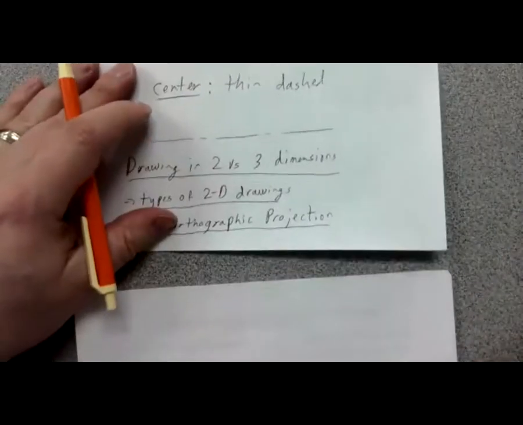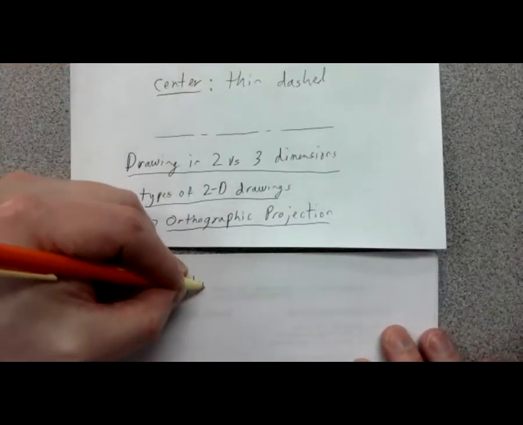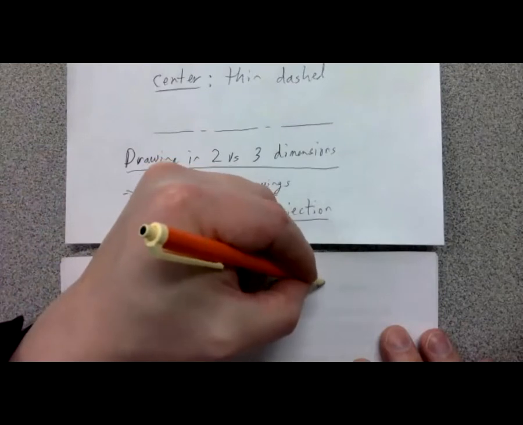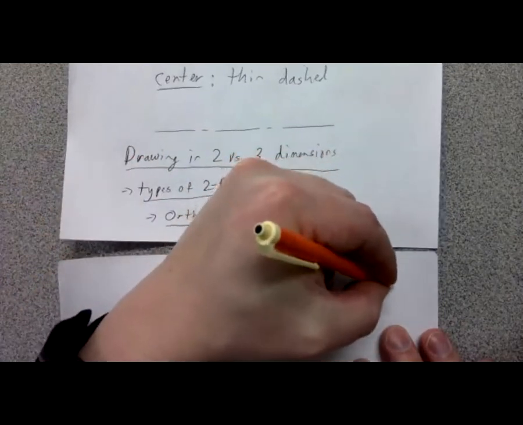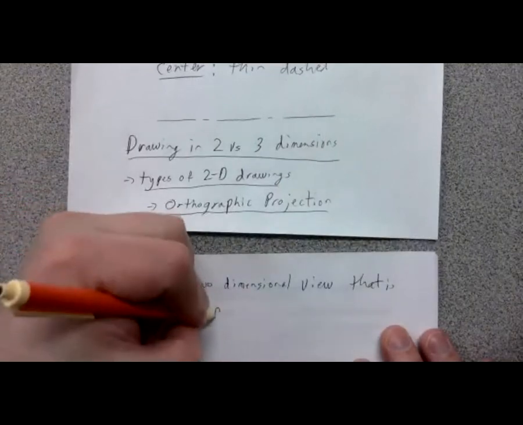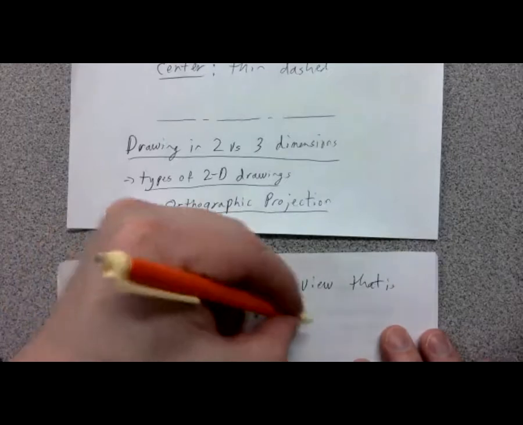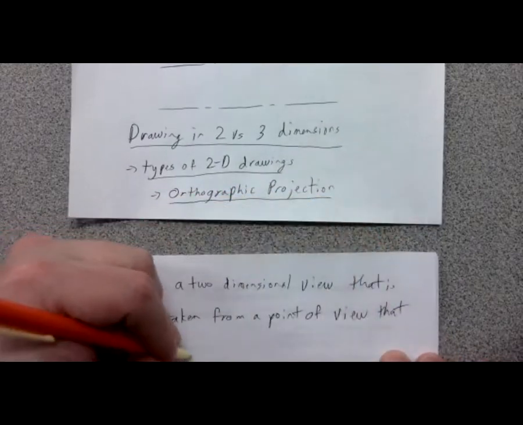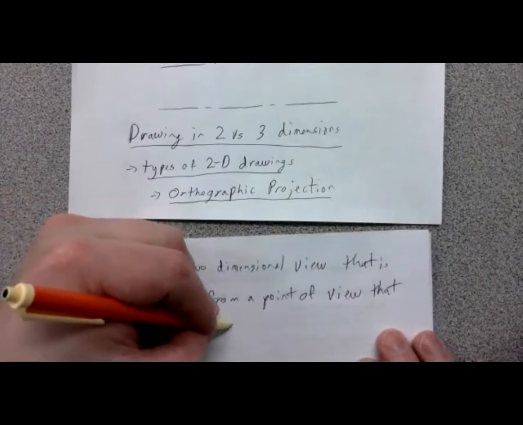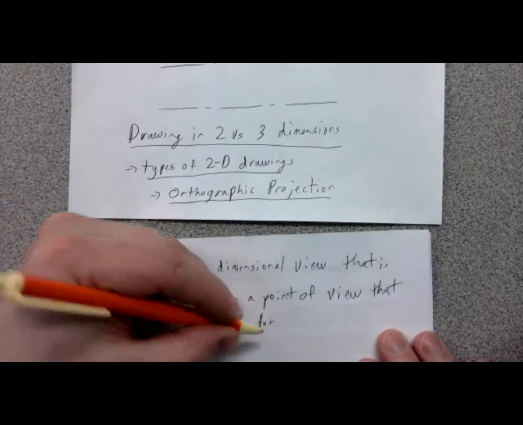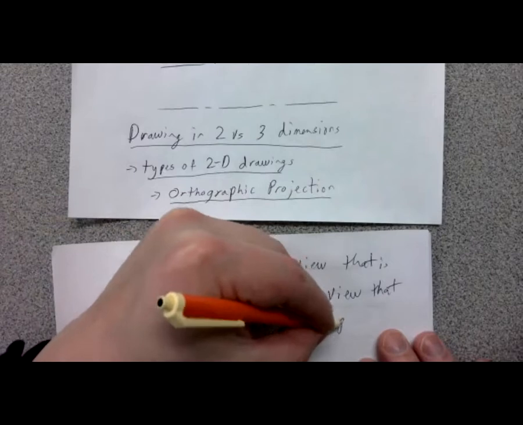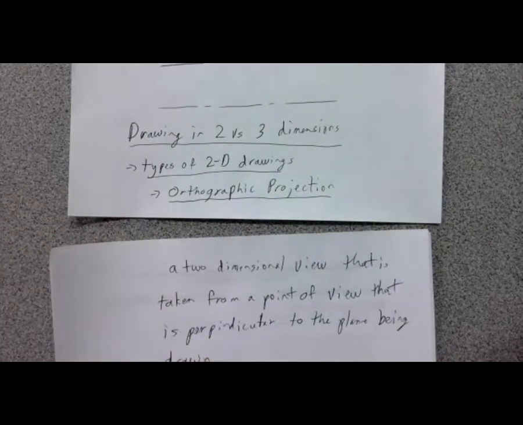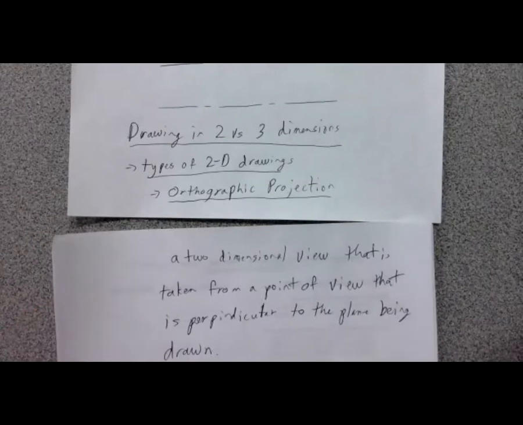So an orthographic projection is a two-dimensional view that is taken from a point of view that is perpendicular to the plane being drawn. Right, that was an orthographic projection. Now, what the heck does that mean?